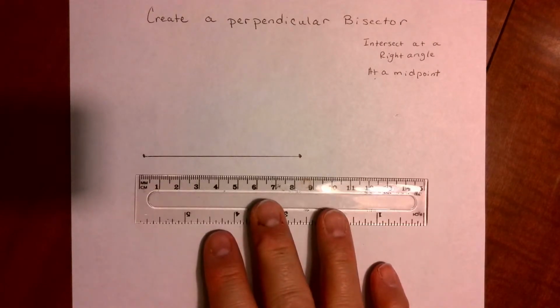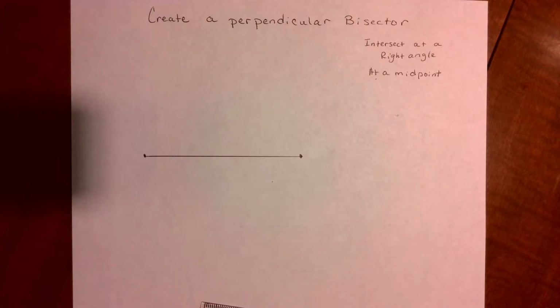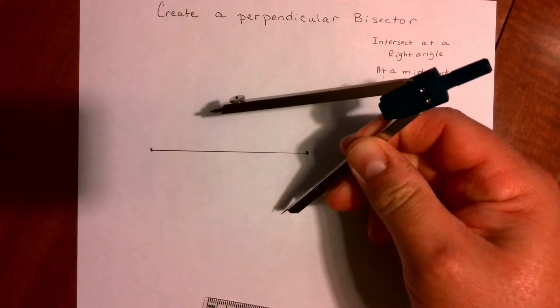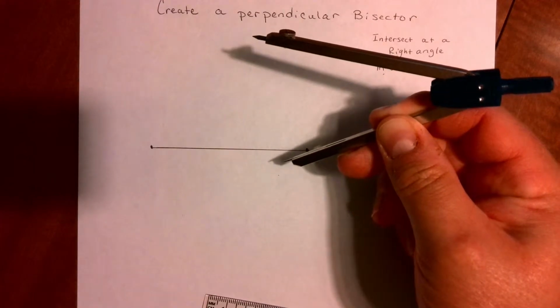So let's take a look at what we've got to do here. I won't need my ruler first. I'm going to need one of my compasses. So I'm going to use the standard compass first.